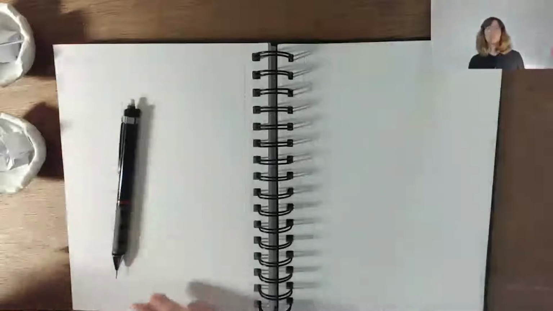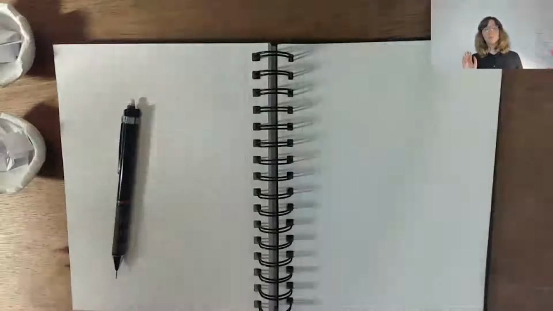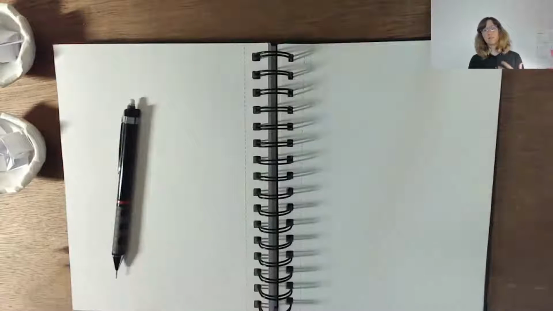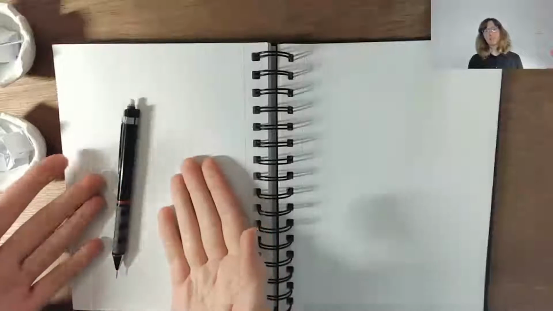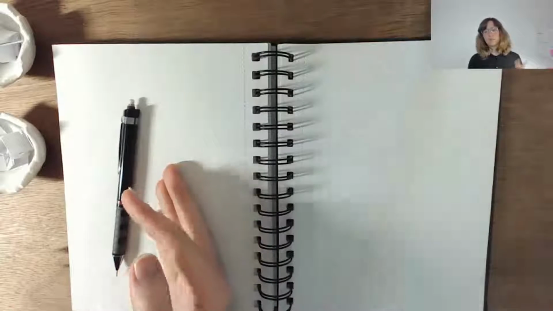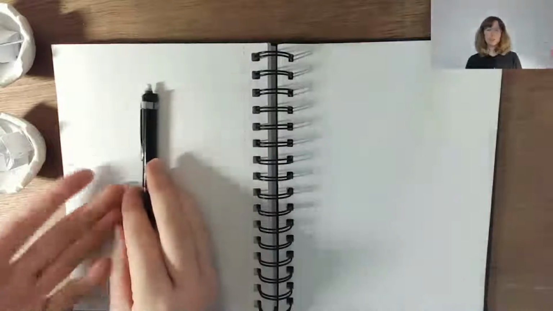So, what is constraint creativity? Constraint creativity means that we create with a set of parameters, a frame or a box, and we use it to funnel our ideas rather than staring at the blank page and getting completely blocked because we cannot think of how to put our ideas on the paper.